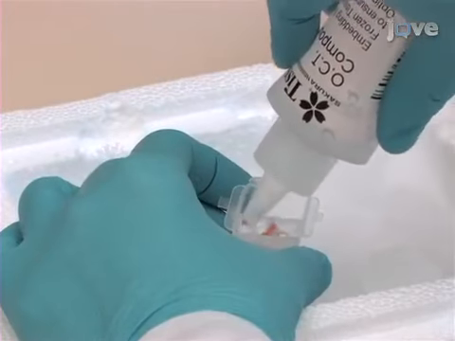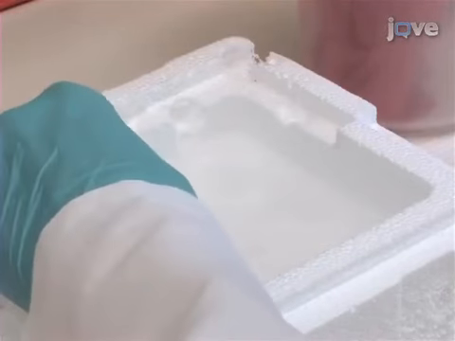Cover the tissue with more OCT and then place the mold in the freezing bath. The OCT compound will turn white as the tissue freezes.